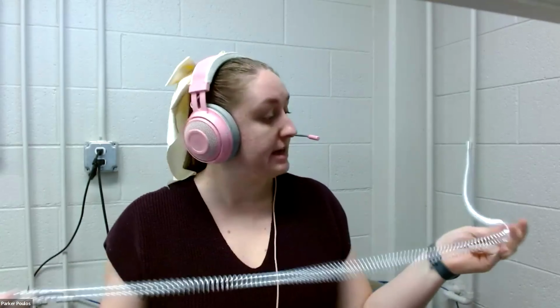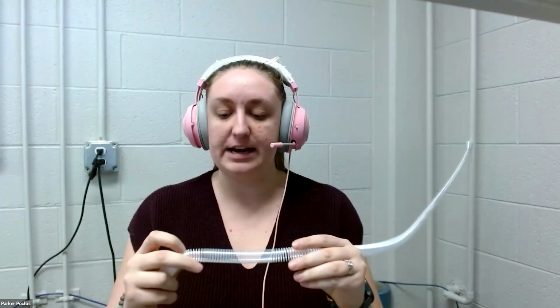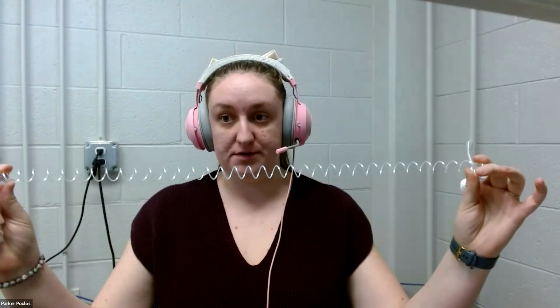When I demo this, I'm going to demo it with about half the spring because I don't have 4 meters of space to show you guys. But when you do this, you'll stretch out your spring to roughly 4 meters. If you can't get it all the way to 4 meters, that's fine. You just want to have a good amount of stretch in your spring because that's going to make it a whole lot easier to see the waves in your spring.